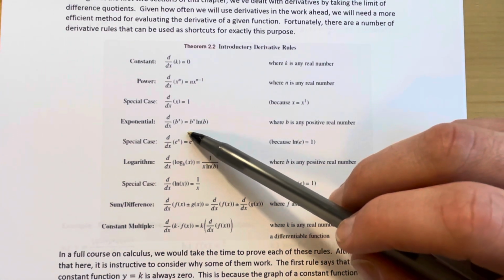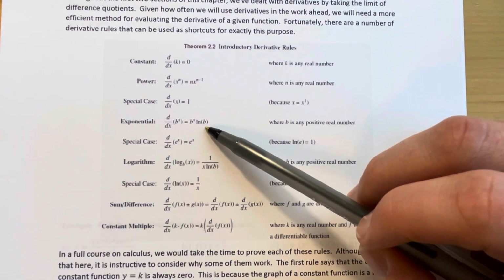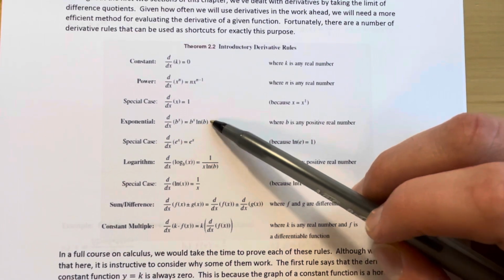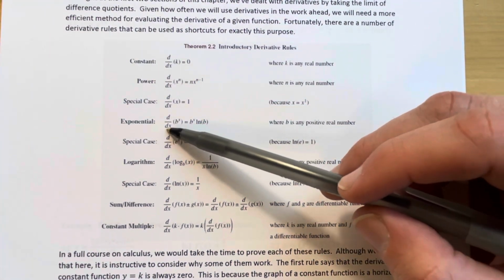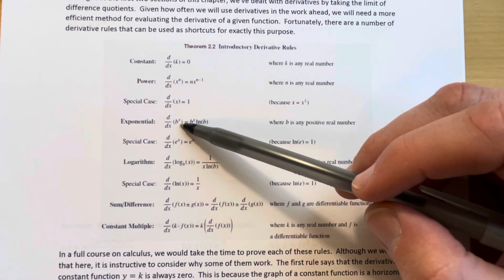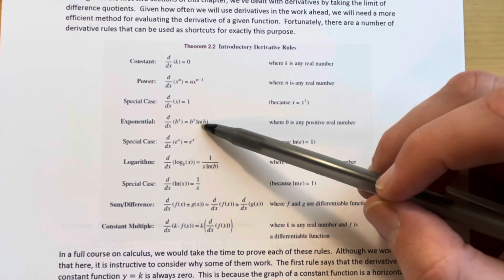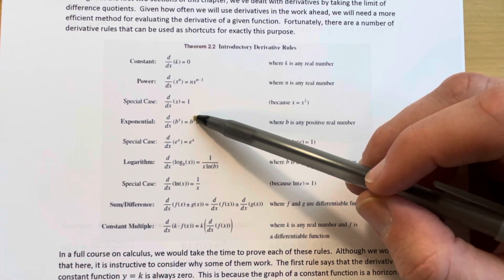Also, the other thing I wanted to point out, this natural log of b, since b is a constant, then the natural log of b would also be some constant. So really what happens when you take the derivative of an exponential function is you get some constant multiple of itself.